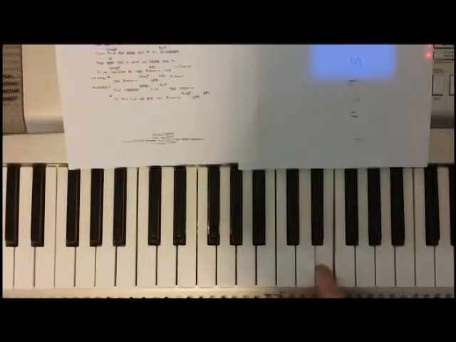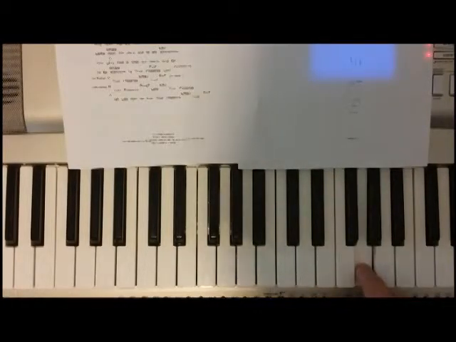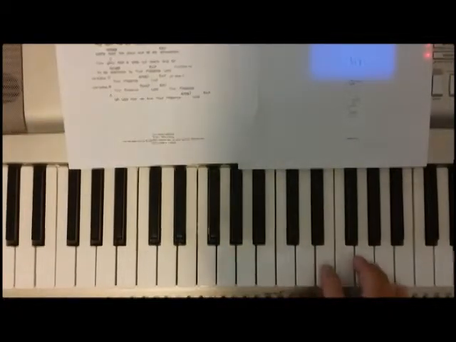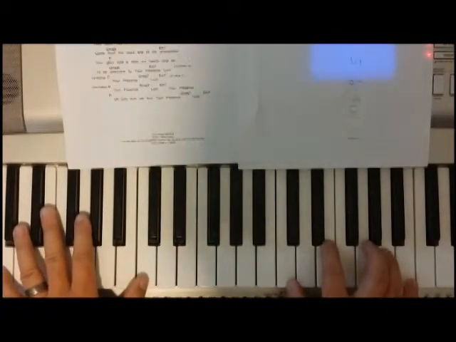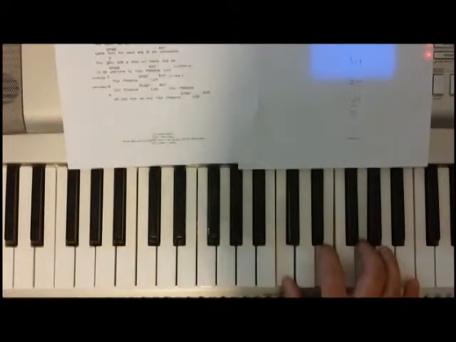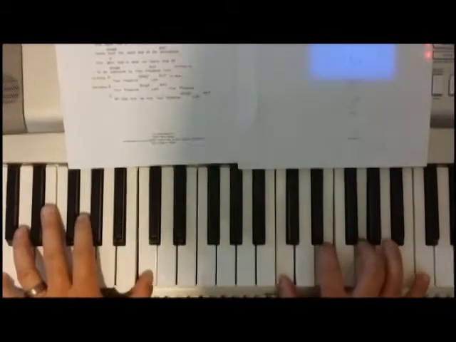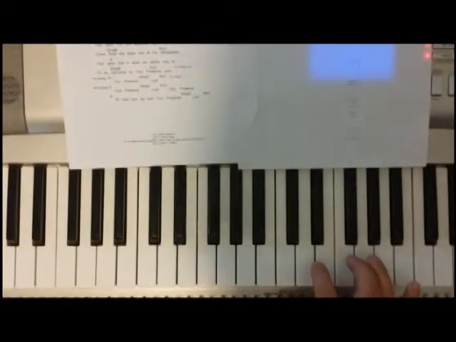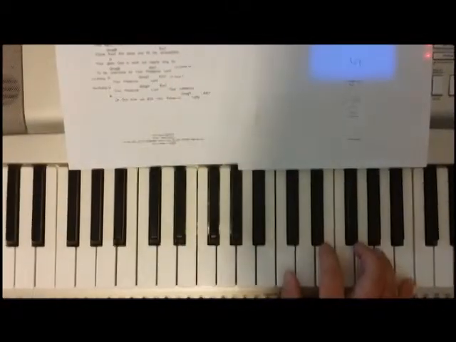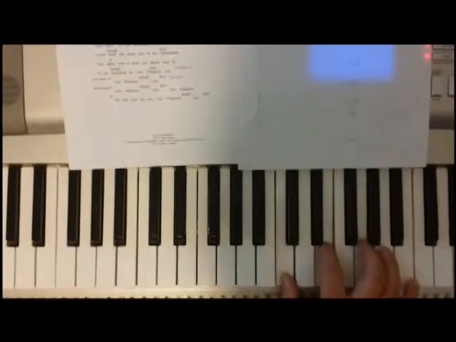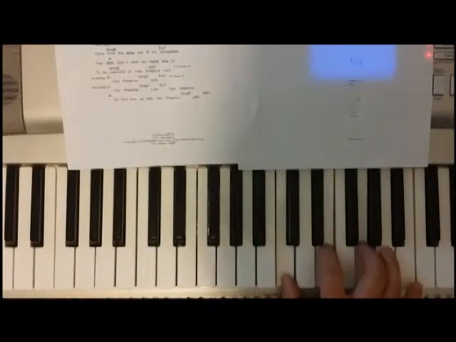1, 2, 3, the third would be the E, the fourth would be F, the fifth would be a G. So those are your basic ones, 1, 2, 3, 4, 5. So a basic C major chord is made up of the root, the third, and the fifth. Root, third, fifth, or C, E, G.